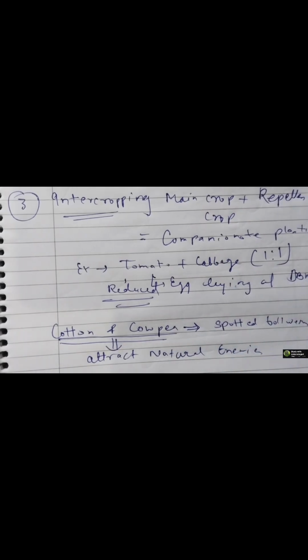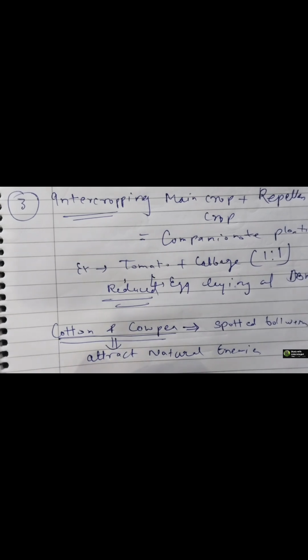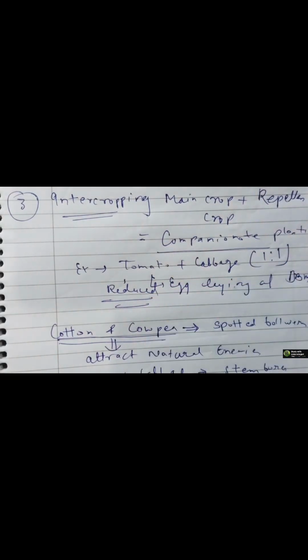Then the next concept is one more. Likewise, sorghum plus lab lab bean. If we are going to intercrop sorghum plus lab lab, it will minimize the stem borer in sorghum, because lab lab acts as a repellent crop, meaning companion planting.